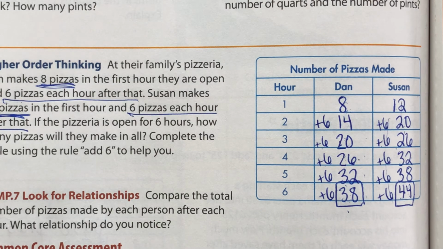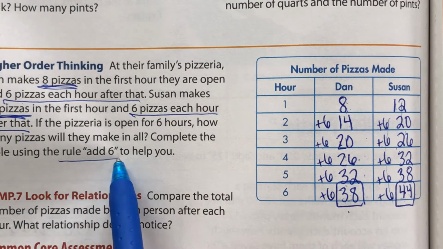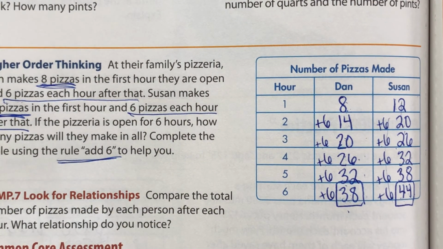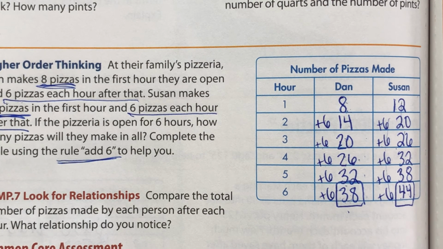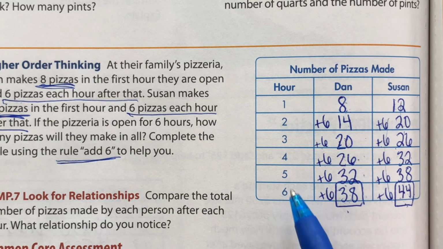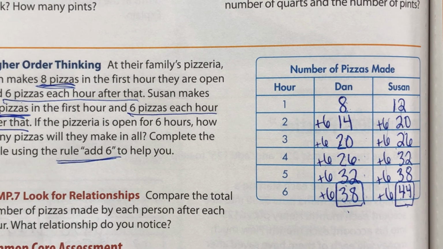All right, so attached to this video is going to be a Google form that has you do some more practice with completing these tables. And again, this is all about following. It says right here, rule add 6. So it's almost like you're following rules and just seeing what you need to do in order to get your total answer at the very end or answer some questions in between. All right, so try your best on the Google form that is attached and have a wonderful Tuesday.